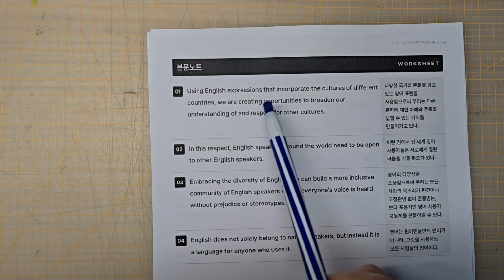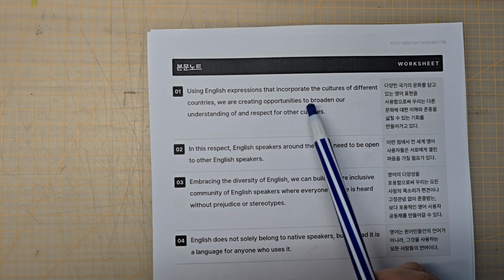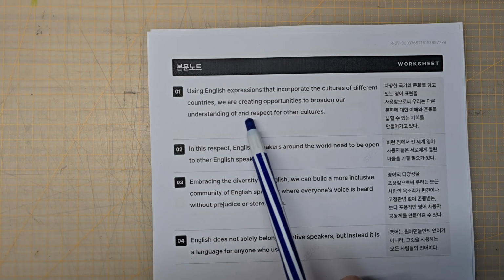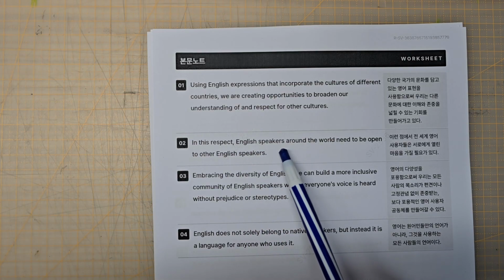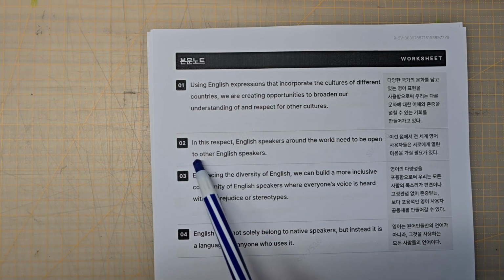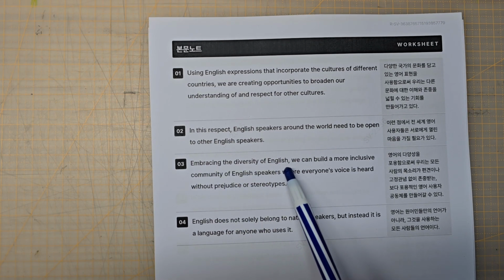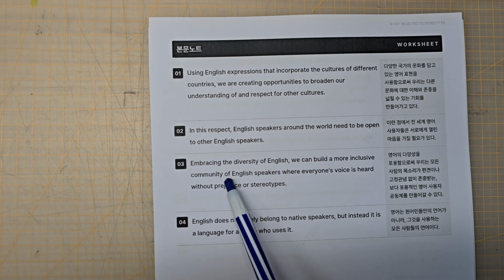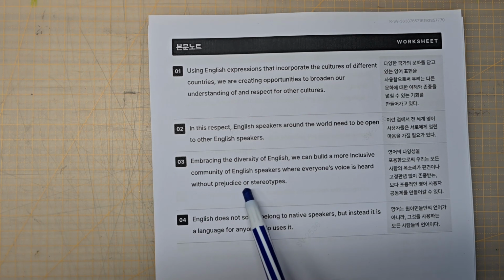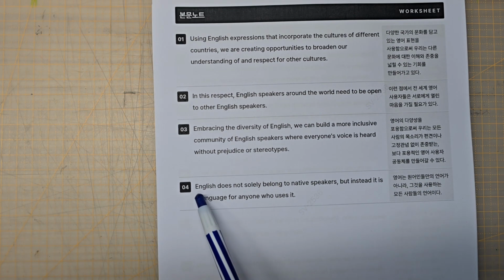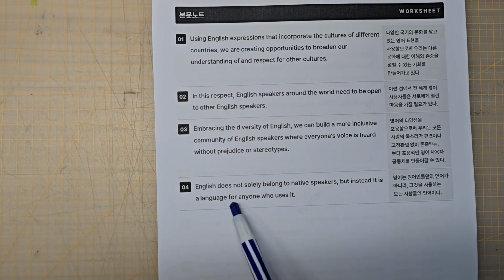Using English expressions that incorporate the cultures of different countries, we are creating opportunities to broaden our understanding of and respect for other cultures. In this respect, English speakers around the world need to be open to other English speakers. Embracing the diversity of English, we can build a more inclusive community of English speakers where everyone's voice is heard without prejudice or stereotypes. English does not solely belong to native speakers, but instead it is a language for anyone who uses it.